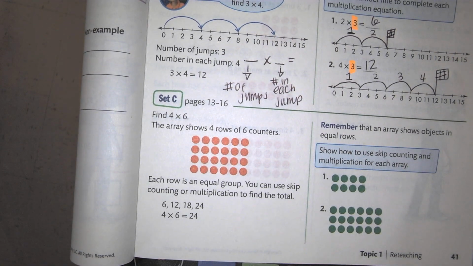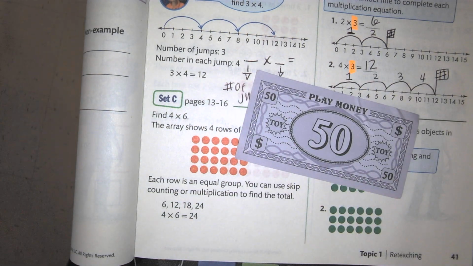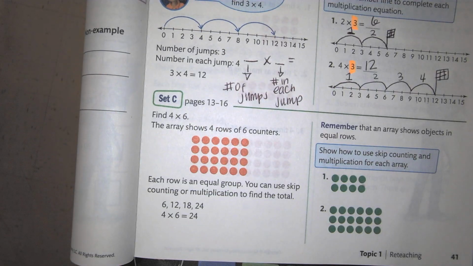What is an array? Someone who I haven't heard from, Ziandre. What is an array? Rows and columns, and they are what? Equal groups, and they're nice and organized. Thank you, Ziandra. Very nice.